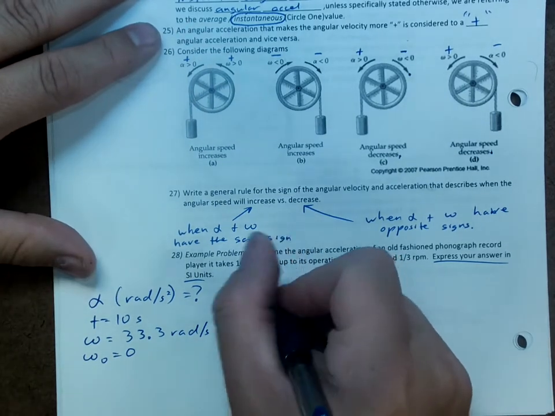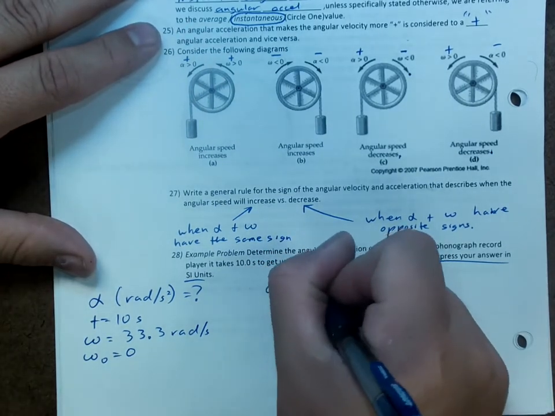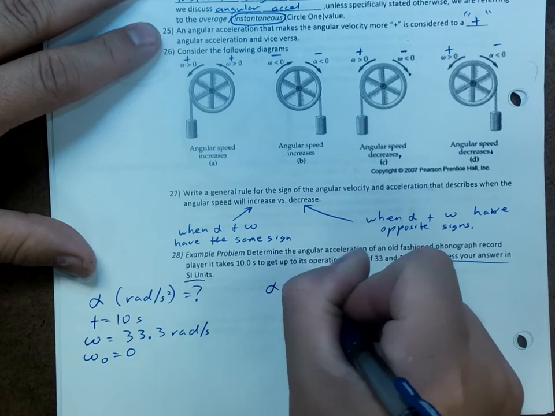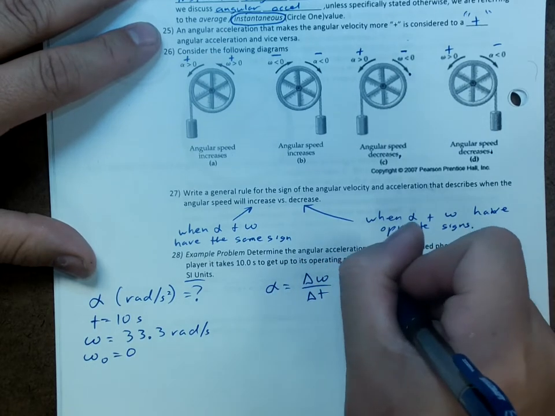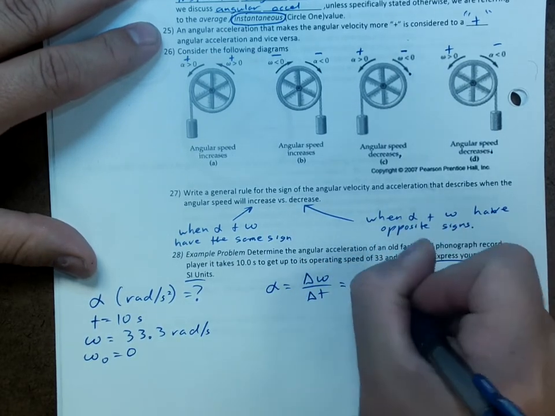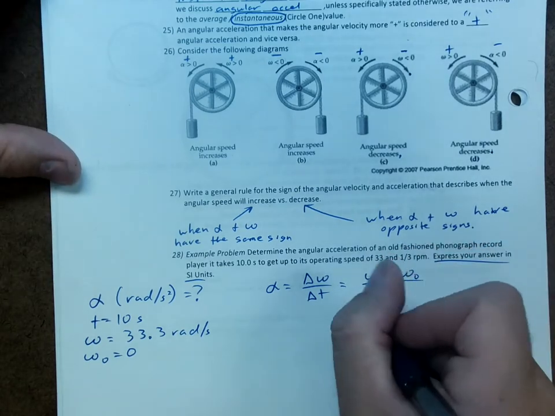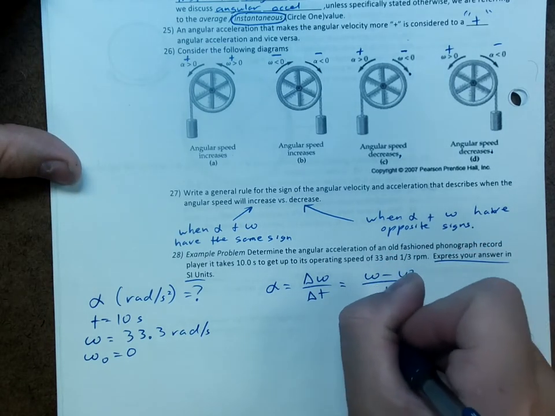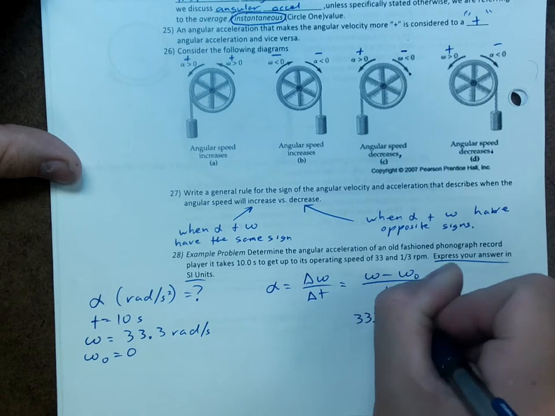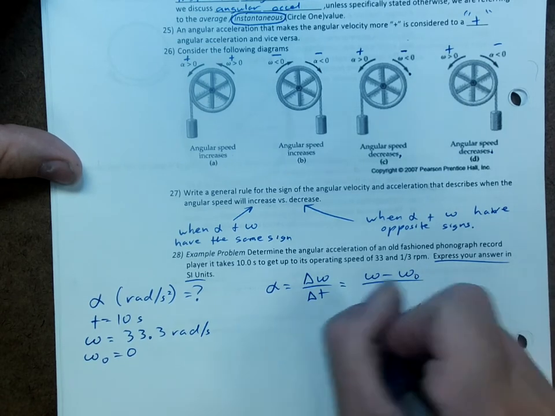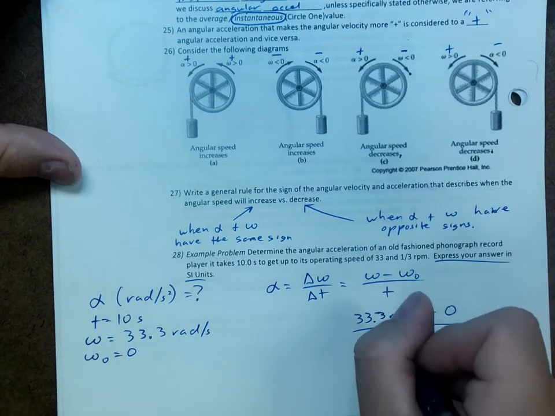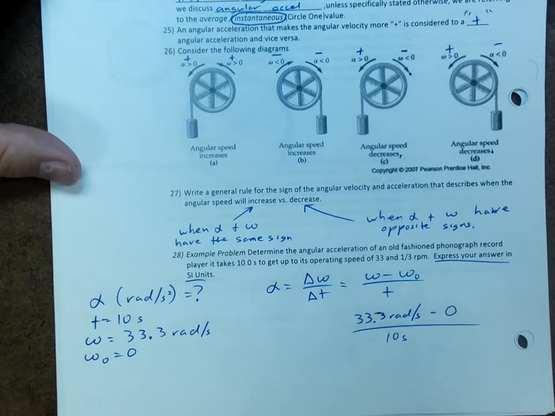Our formula for angular acceleration is change in angular velocity over change in time, omega minus omega naught over t. We're getting up to 33 1/3 radians per second. We're starting at 0. We do this in a time of 10 seconds.